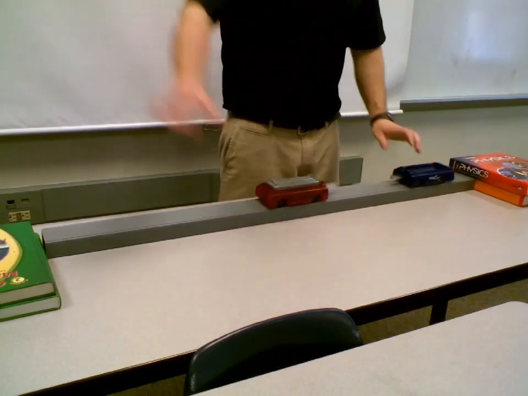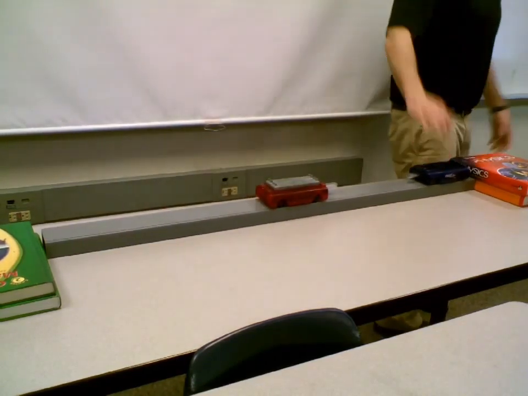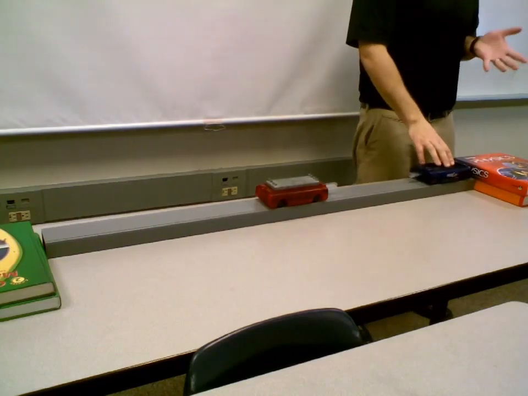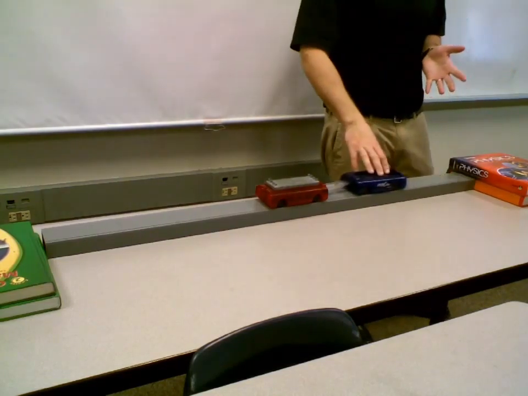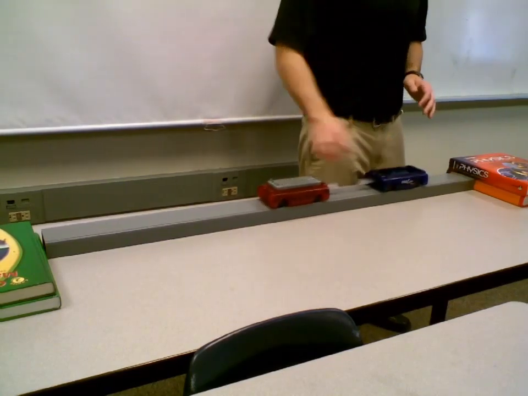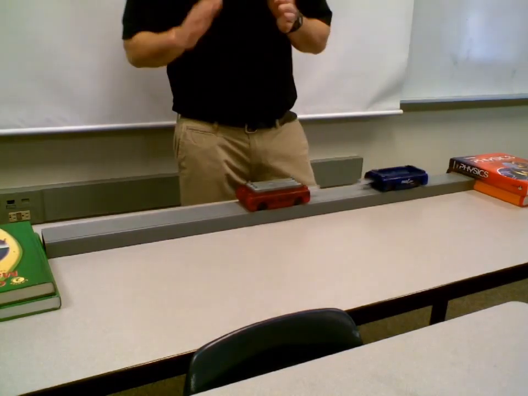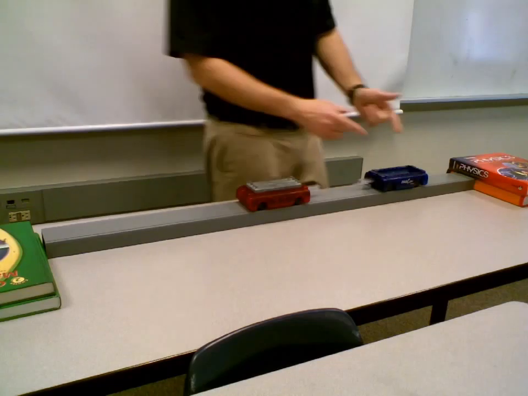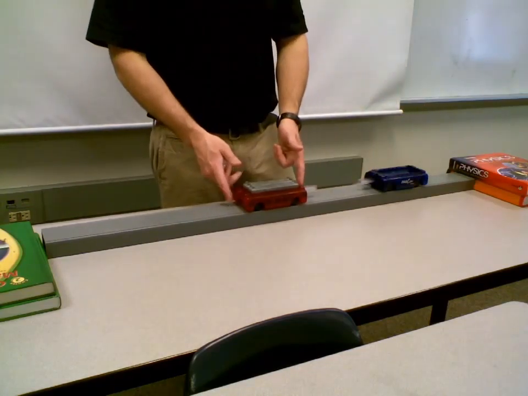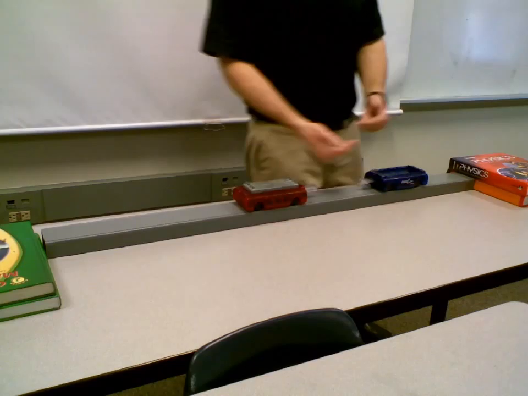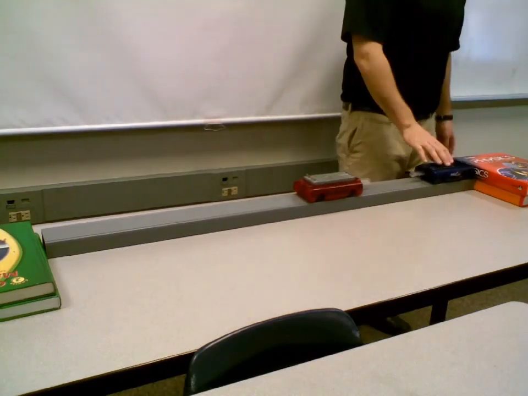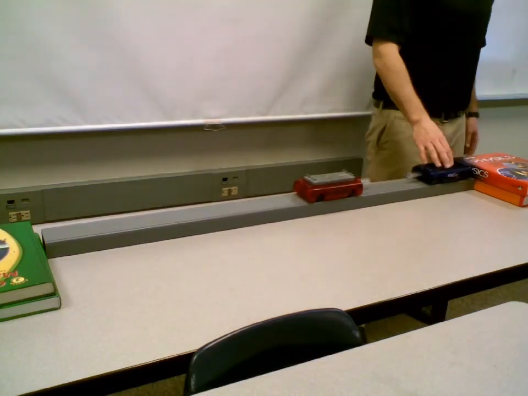Okay. So what does the blue car have to start? Give me a number. 5. Okay. If the blue car starts out with 5 kilogram meters per second of momentum, when it hits the red car, the red car then goes this way at a slower velocity than the blue car, right? Because the red car has more mass. And the blue car bounces back, doesn't it? Yeah. Okay. So, do you guys think the total momentum of the red car is more or less than 5?